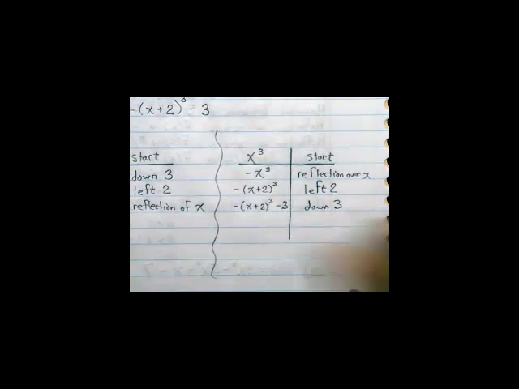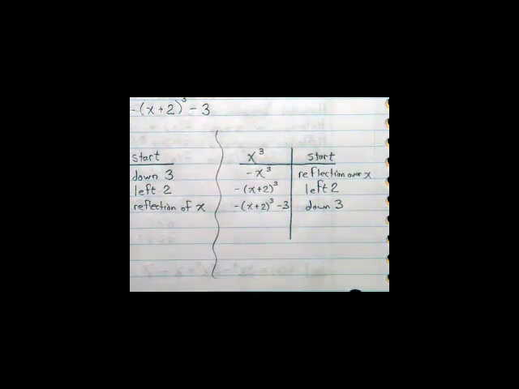Now think about why this one works and the last one didn't. Because at this stage right here, I need to take this particular equation and move it down 3, so you tack a minus 3 onto that, negative included, the whole thing. Okay, so that makes a little bit more sense. It fits together the way it's supposed to. So if you do the reflection, then left 2, then down 3, it'll work.